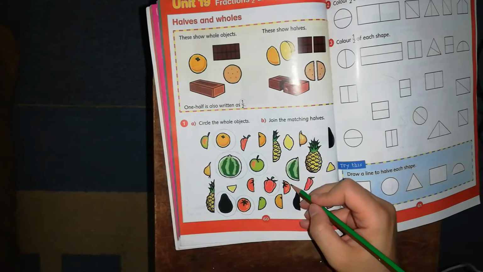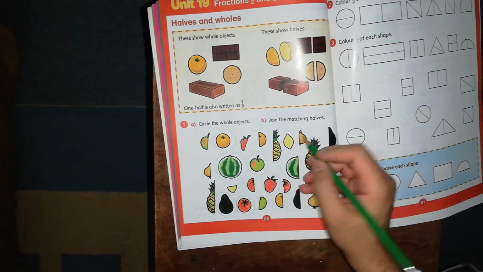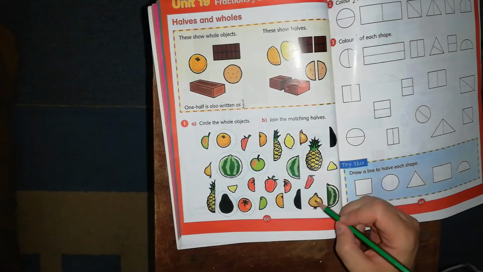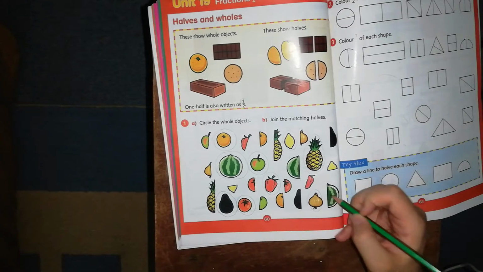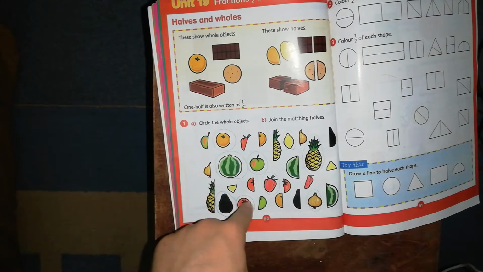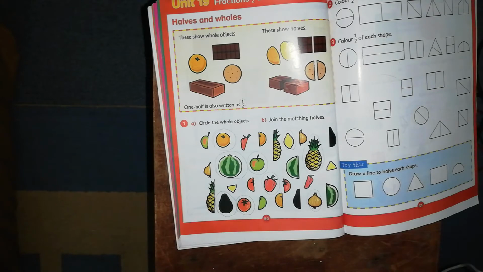whole, half, half, half, half, whole, half, whole, pineapple, half, whole, half, half, half. So these are the whole objects that we just circled. So this is a whole, whole, whole, whole, whole, whole, whole, whole, and whole. The others are all halves.